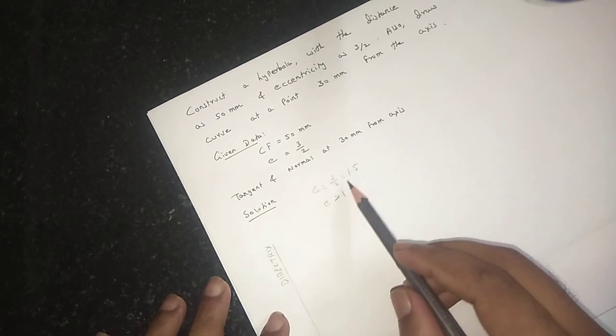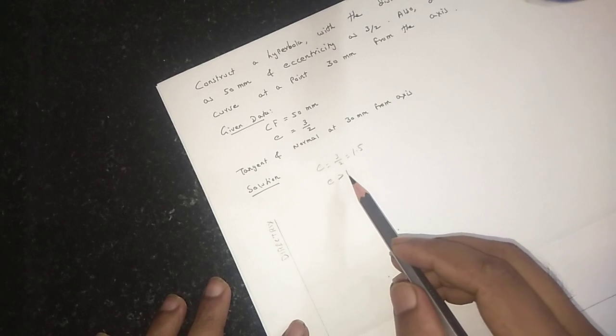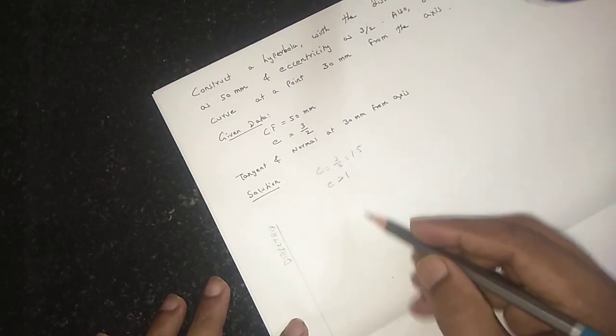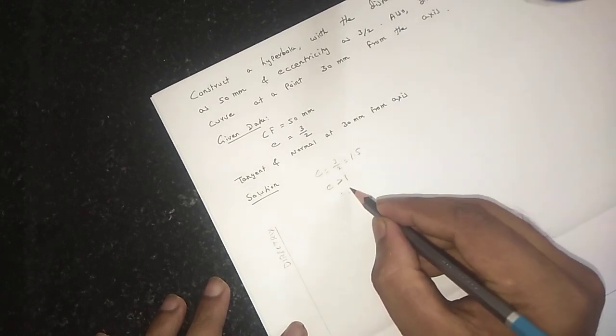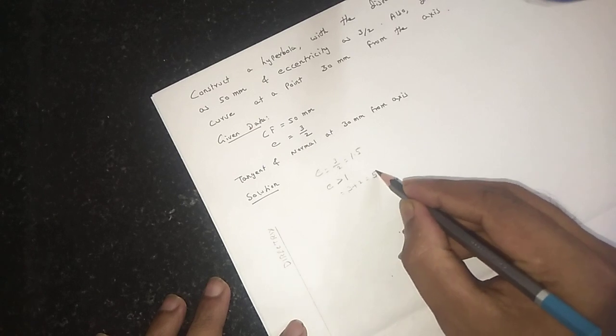Here the eccentricity value is 3 by 2, which is equal to 1.5. The eccentricity value is greater than 1, so the given curve is a hyperbola. Now we need to add the numerator and denominator. The numerator value is 3 and the denominator is 2, so we get 5.